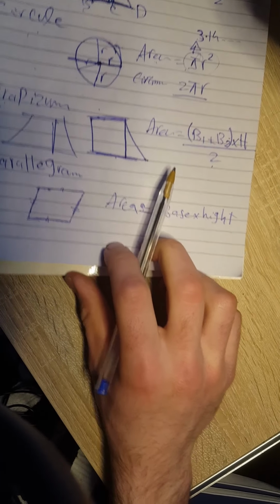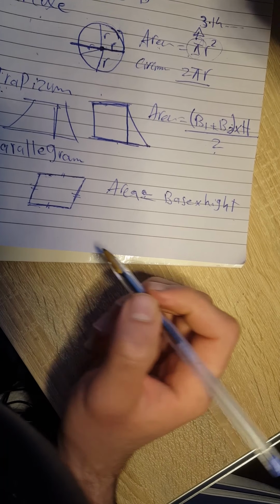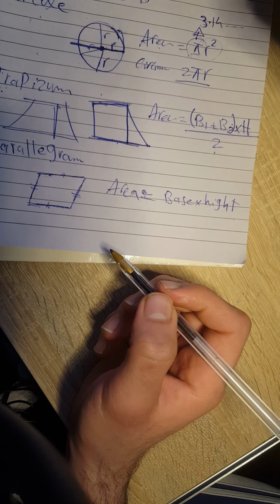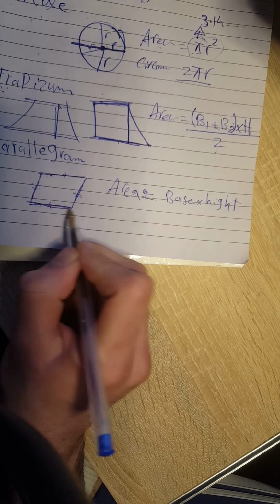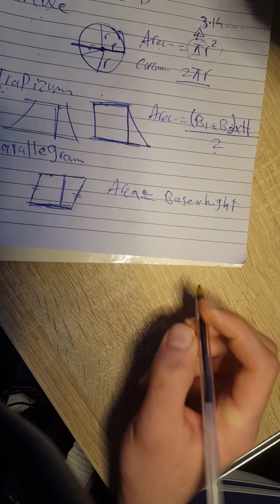Parallelogram: the area of it is the base multiplied by the height. Quite an easy one. So the base multiplied by the height of it. That's the area of the parallelogram.